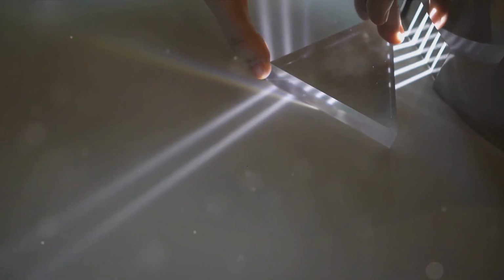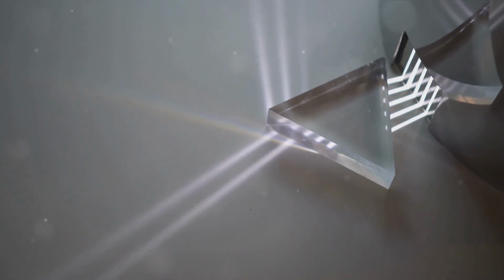Delving first into the radiant world of rainbows, we must understand that what we're actually seeing is a spectacular display of sunlight being refracted, or bent, and then reflected by droplets of water in the atmosphere. It's a phenomenon known as dispersion.